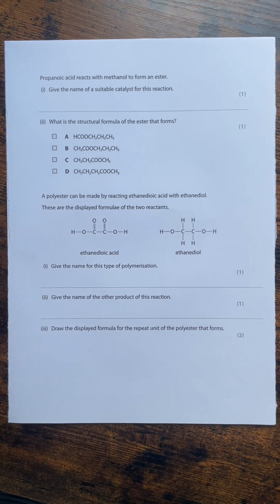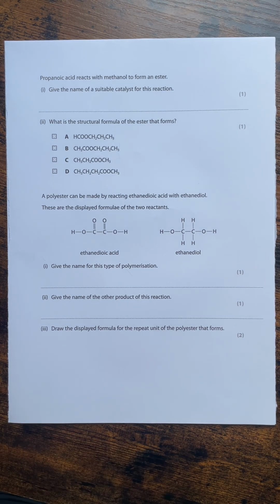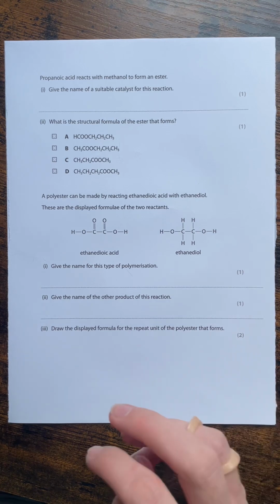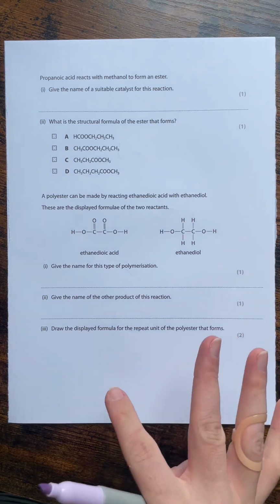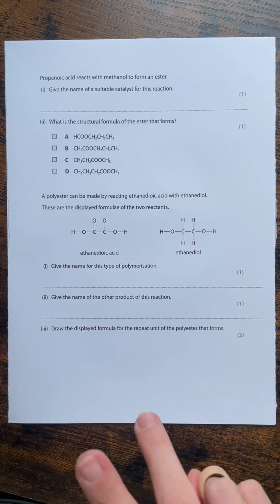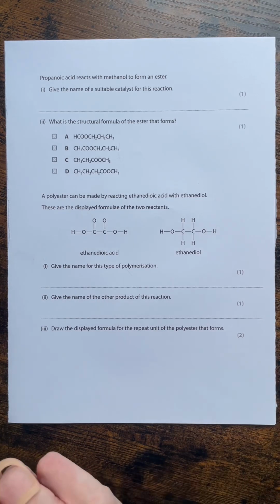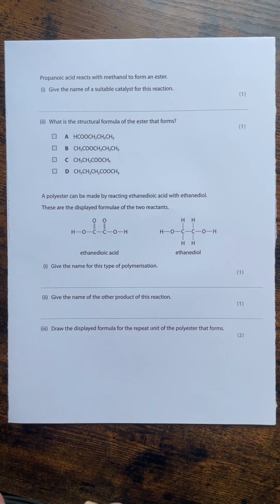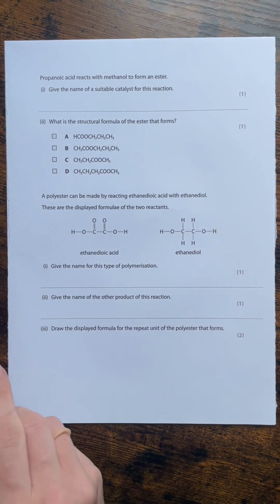This morning I'm having a look at a GCSE question, and I apologise because it feels like quite a long time since I did a GCSE question. I've chosen an Edexcel iGCSE question, but it covers content that will appear on both the Edexcel iGCSE Paper 2 exam next week and also the AQA Paper 2 exam next week. So we're going to have a look at some organic chemistry, esters and polyesters specifically.